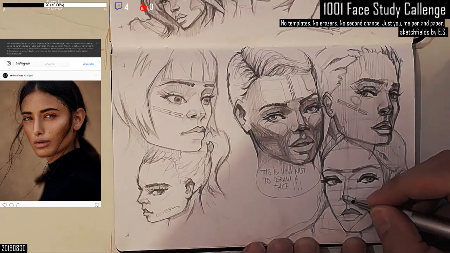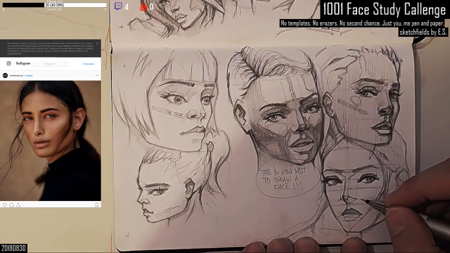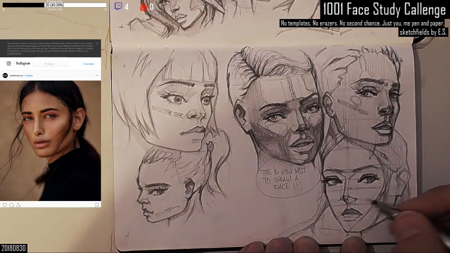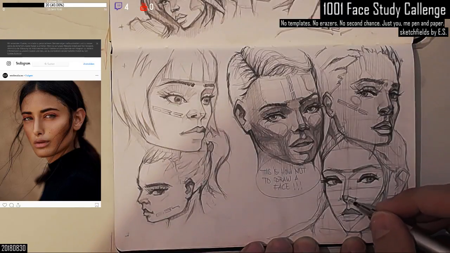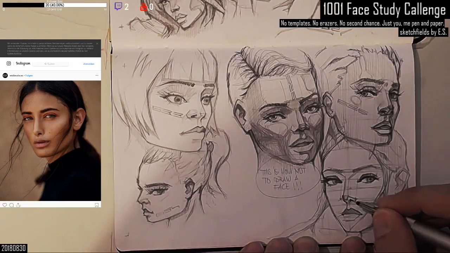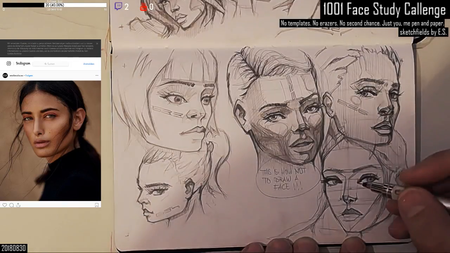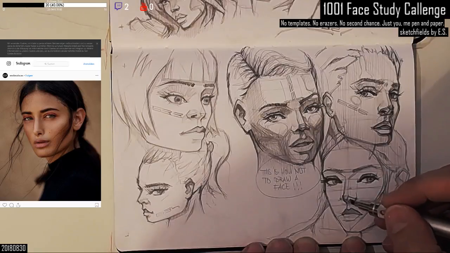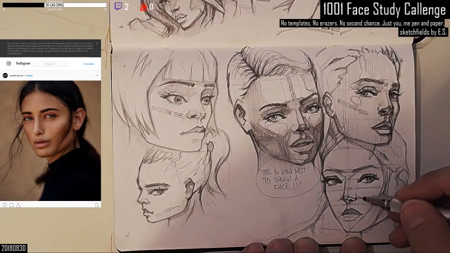So we have these shapes down here, and we need to place a nose hole. So if you don't mind, I will call it nose hole. I don't know the right naming of it in English.